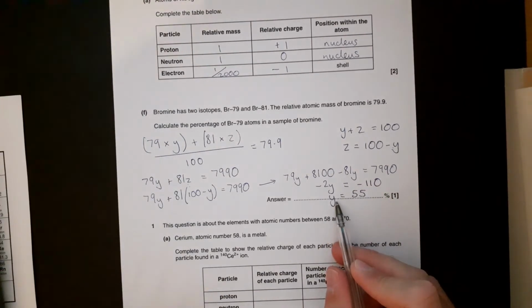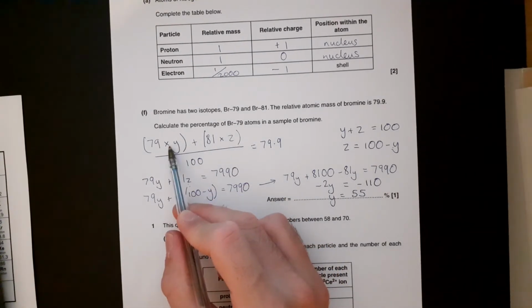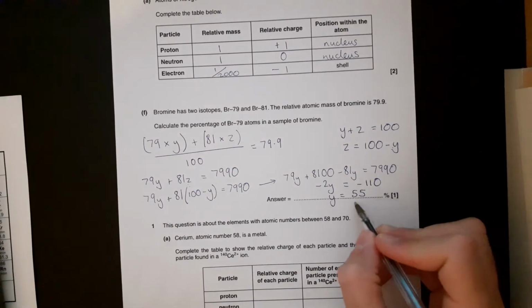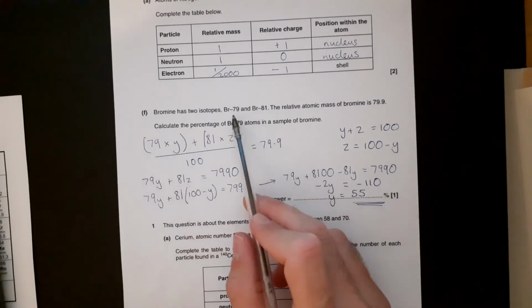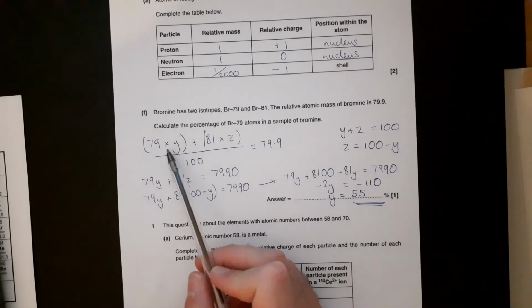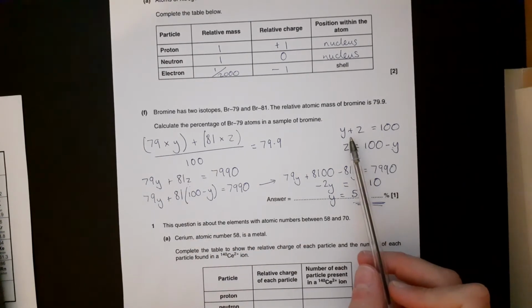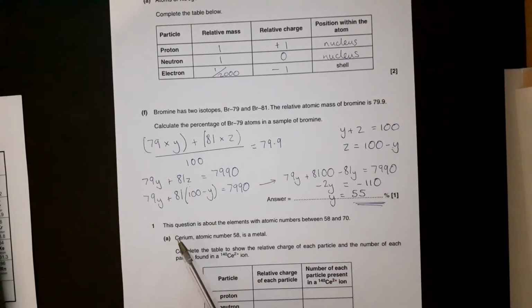What was y? y was the percentage of the bromine-79 isotope. That is the answer we're expecting, so the correct answer is 55%. This method will work regardless of what the isotopes are and what the percentages are. If you had 3 different isotopes, for example, they'd have to give you one of them, and then you do a similar thing with the other 2. That is a lot of work for 1 mark. There is a quicker way of doing it, but I wanted to show you this method using the algebra because it will work in any question like this.